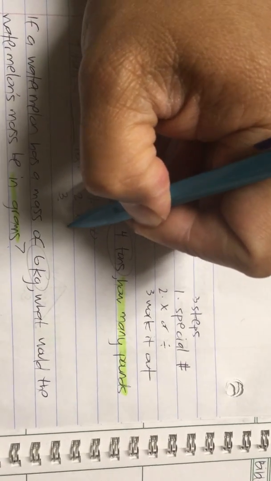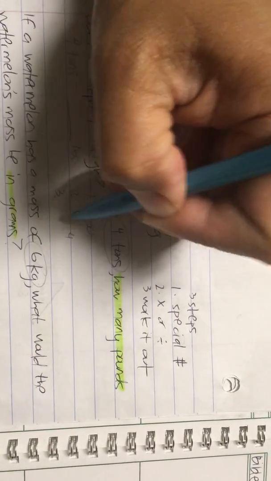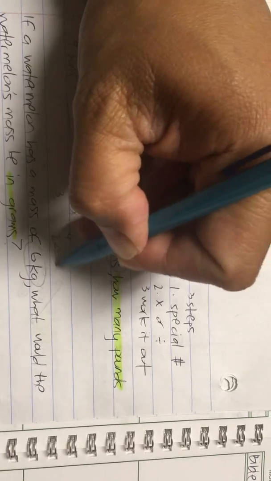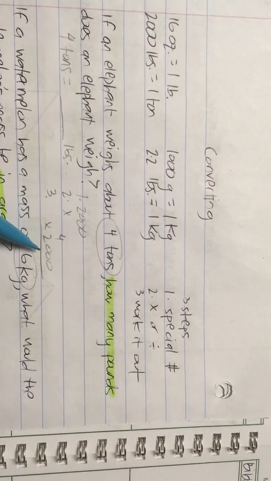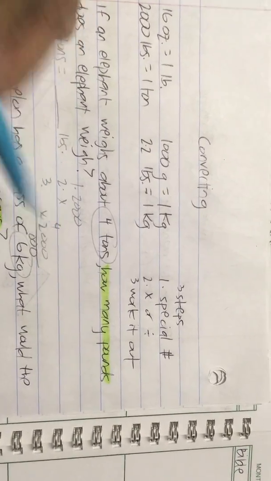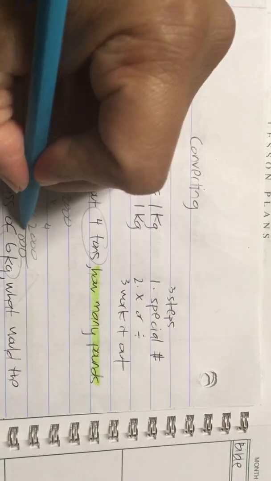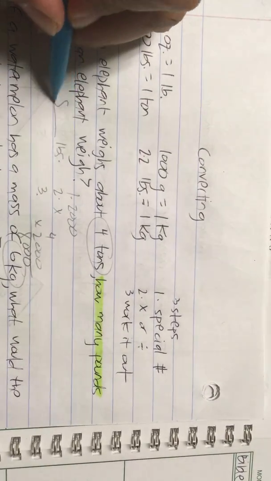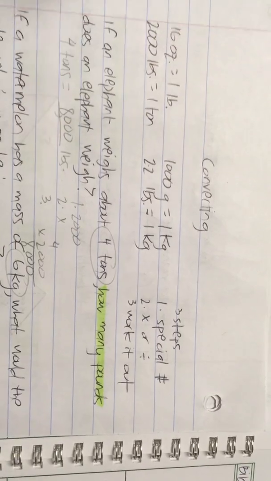I would generally try to look for shortcuts for the students, and I would set it up kind of backwards here, but it would look more like this. And so the students know if there are zeros, we can simply just bring those down and then multiply as usual. So 2 times 4 is all we have to do. We know that that's 8, so the final answer is 8,000 pounds.